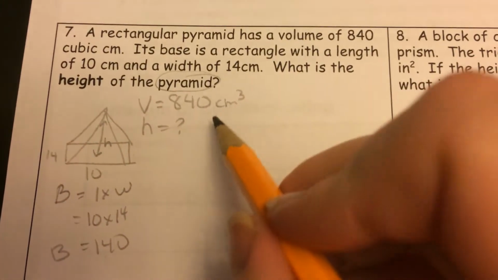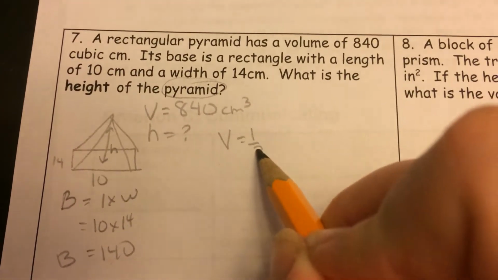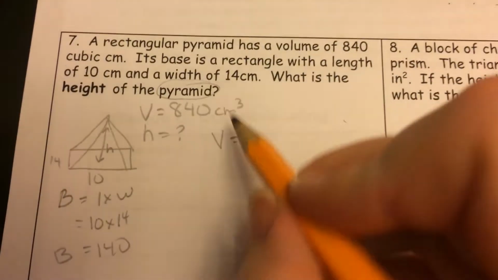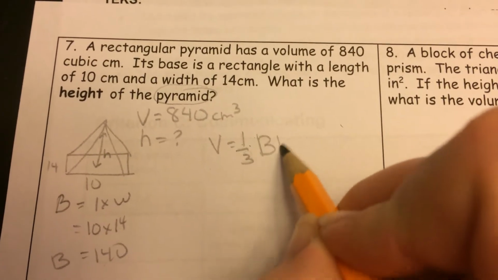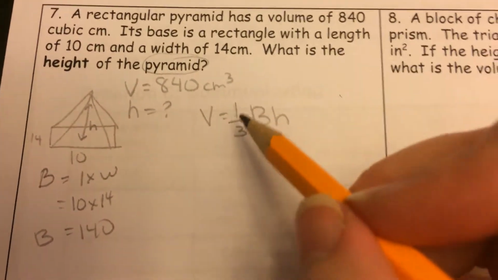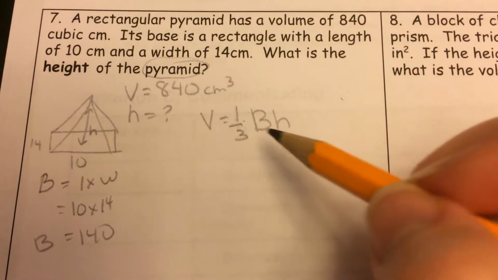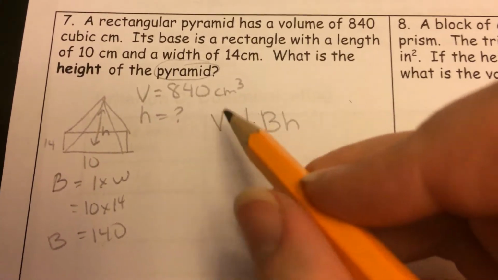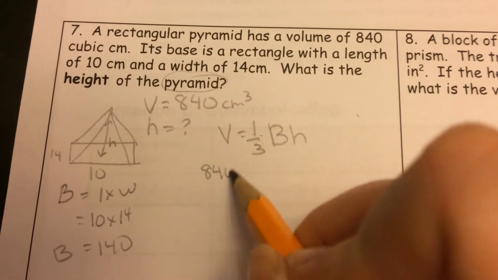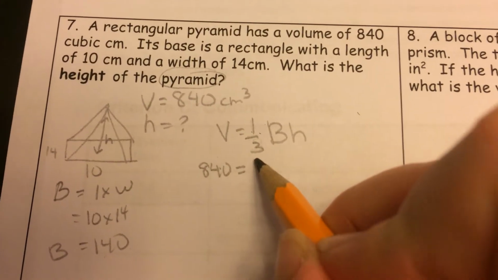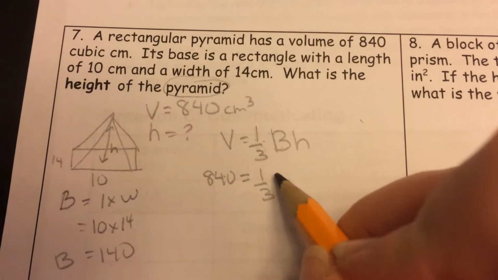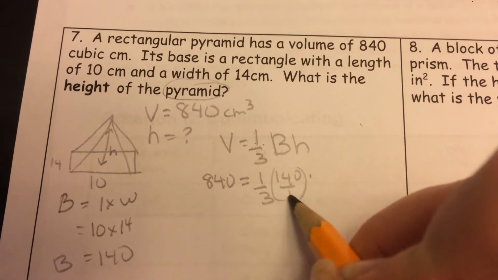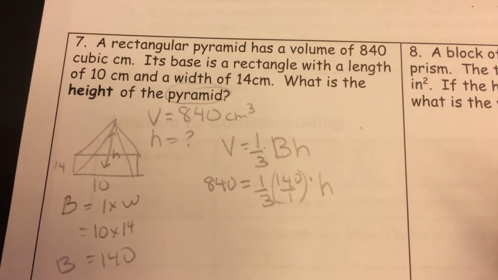So for a pyramid, my volume formula is volume is equal to 1/3 times big B times H. Remember, multiplying by 1/3 is the same thing as dividing by 3. But I'm going to do the multiplication part right now, and here's why. I know my volume is 840, so I substitute that in for the V, my 1/3, my base is 140, and then times my height, which I don't know.